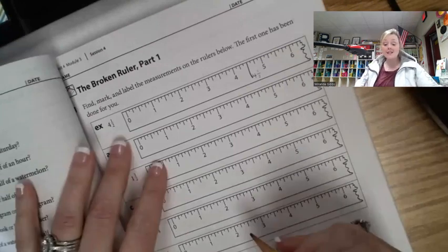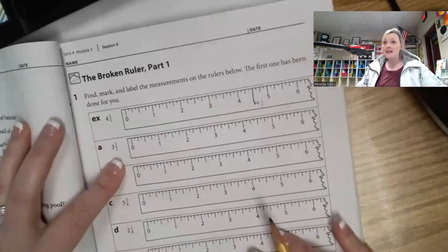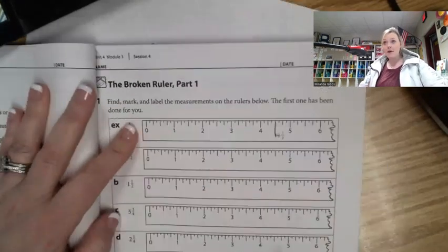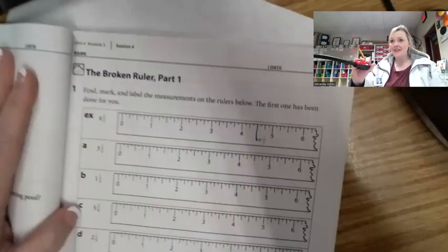Okay, so let's start with number one. Let's see, it might help if I make my paper all straight. There we go. Okay, here we go, friends.